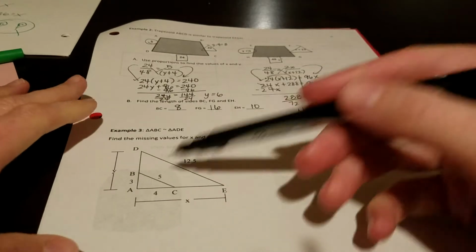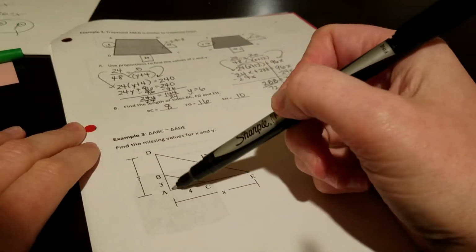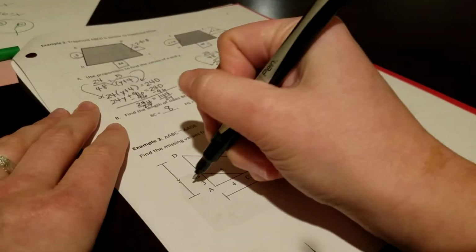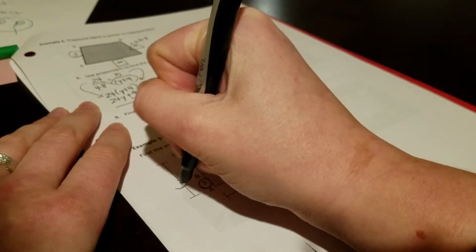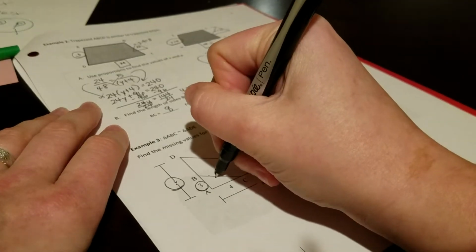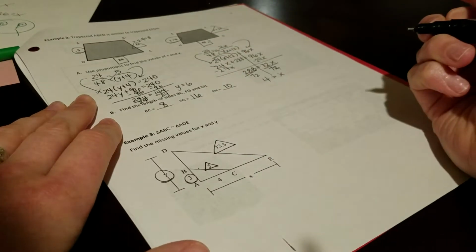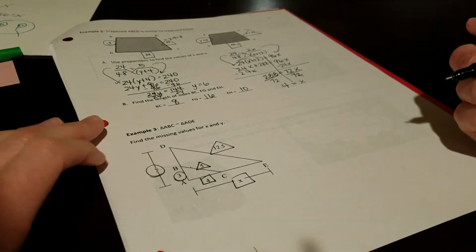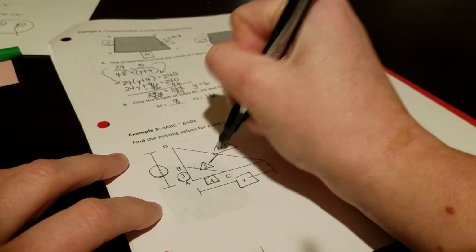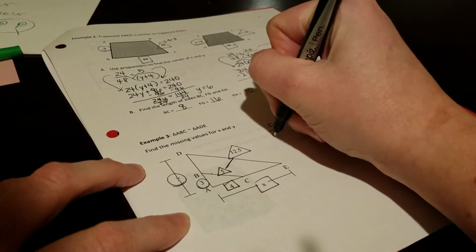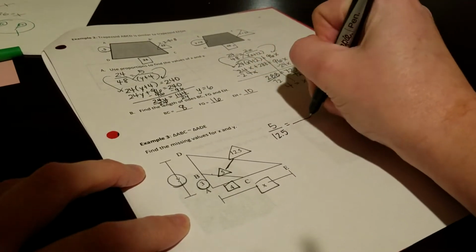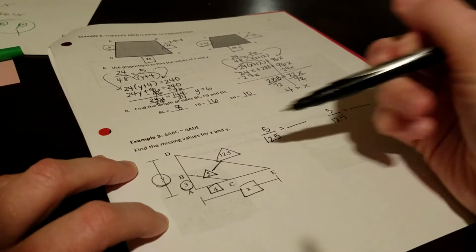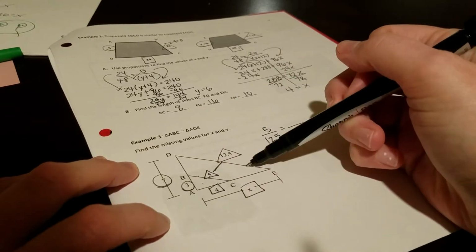In the next example, we actually have what are called nested triangles. So this little triangle is inside this larger triangle here. So this 3 corresponds to the y, the 5 corresponds to the 12.5, and the 4 corresponds to the x. So we're going to actually be using this piece to get both of our proportions started. I'm going to actually just go ahead and set both of them up right now. So I went for the nested to the bigger triangle.